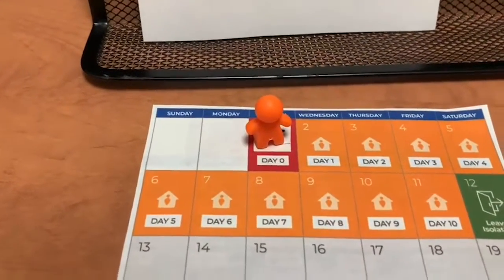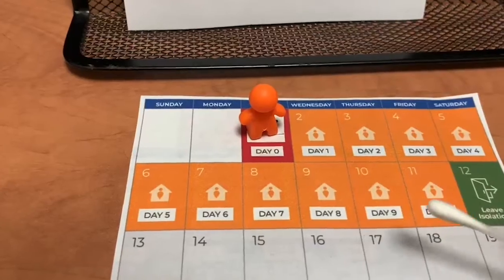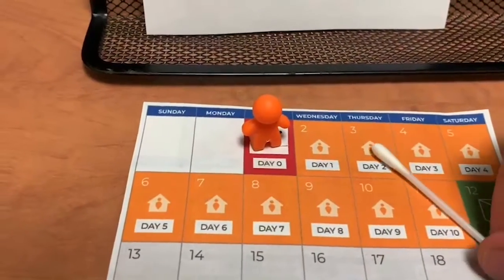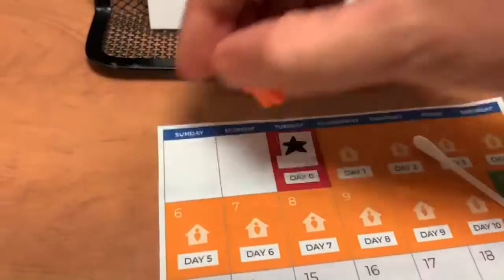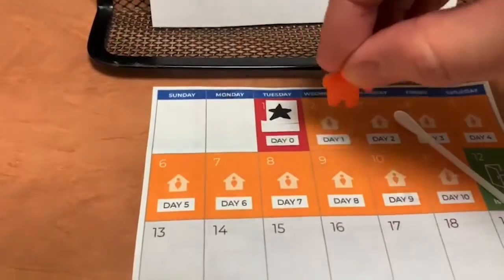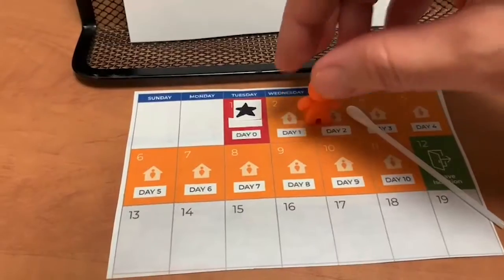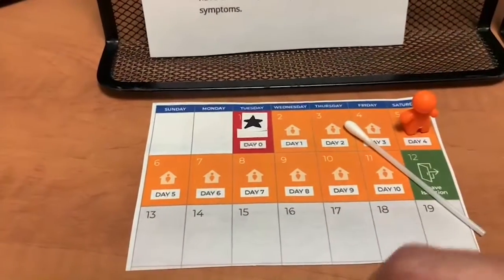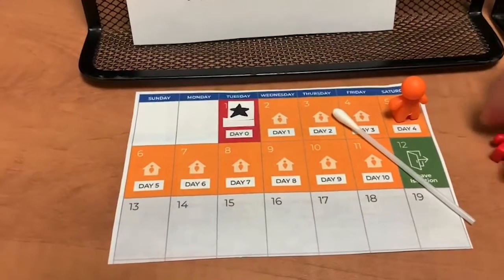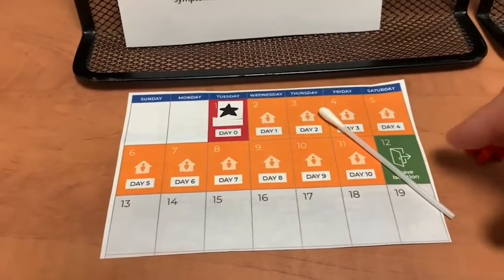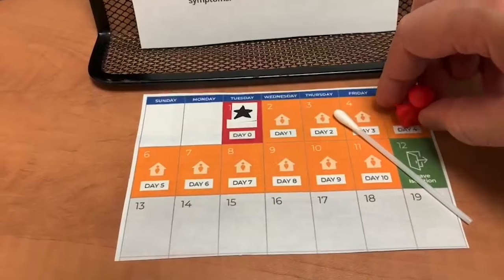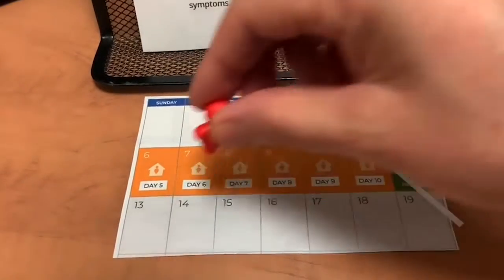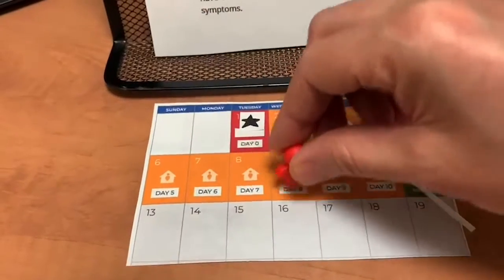So here's Orangey. Orangey has a scratchy throat and a runny nose. Begins isolation, but cannot get a COVID test for a couple days. So in a couple days gets the COVID test, continues to isolate, and then gets results back 2 days later. So on day 4, Orangey finds out that in fact he is COVID positive, but because he's been isolating up to this point, he has already completed 4 days of isolation.